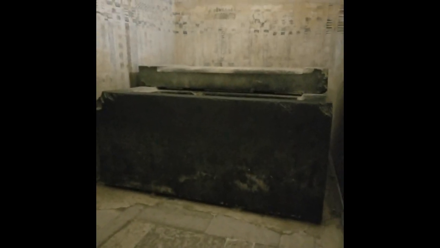This thing is massive. And let me circle around here. Into these ancillary chambers.